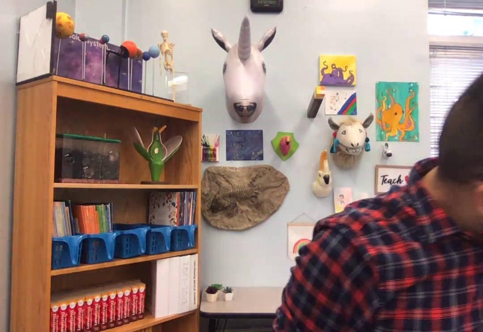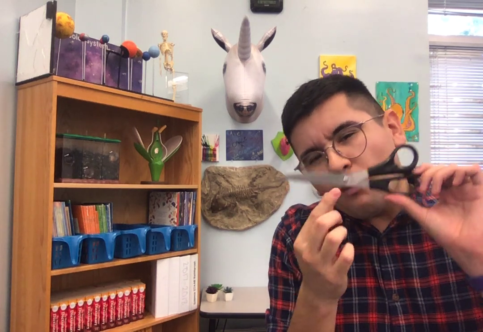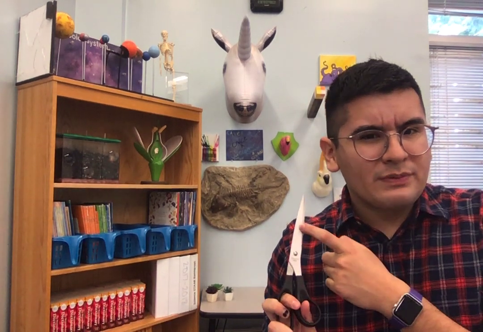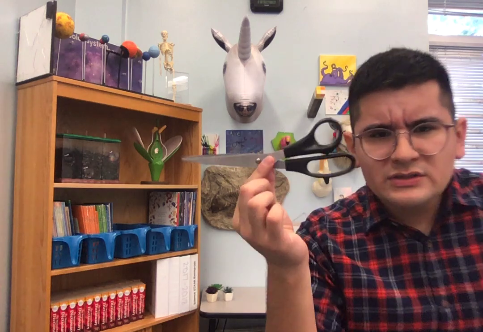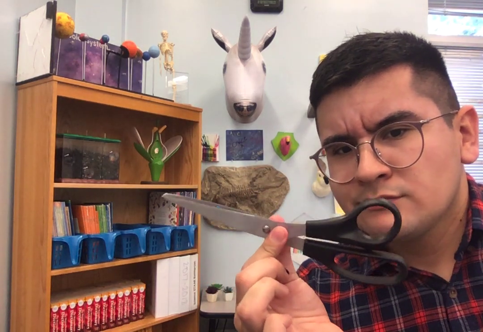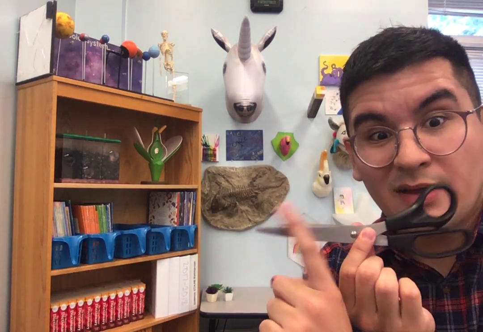So let me give you some examples of some conductors and some insulators. What we're going to use today is a pair of scissors to show you. A thing to know about conductors is they are usually made out of metal. That could be silver, iron, gold, cobalt, copper. You name it, it's a metal. More than likely, it's a conductor. So, what part of these scissors do you think is a conductor? This side, the black side, or the silver side? The silver, right? Because it's metal.